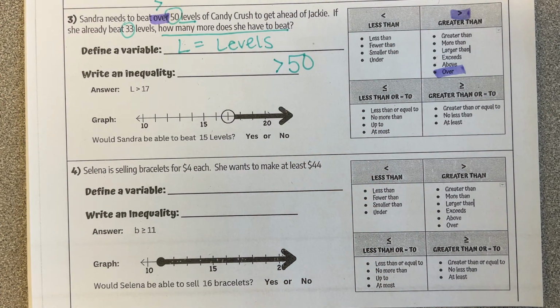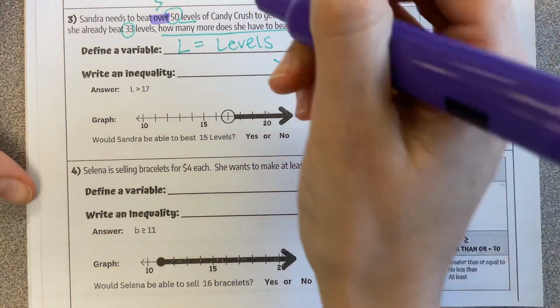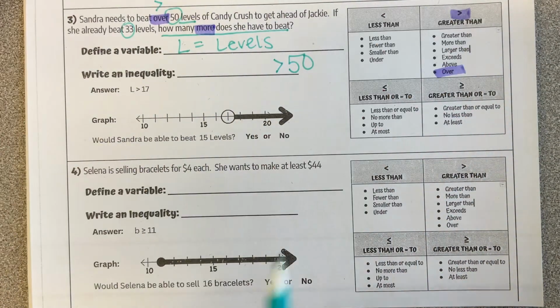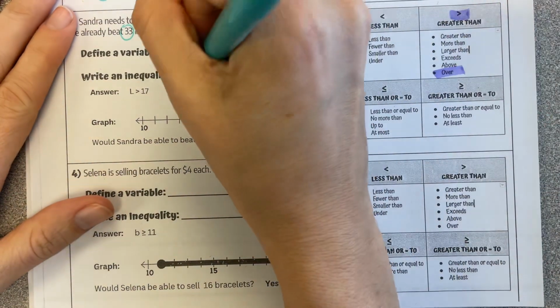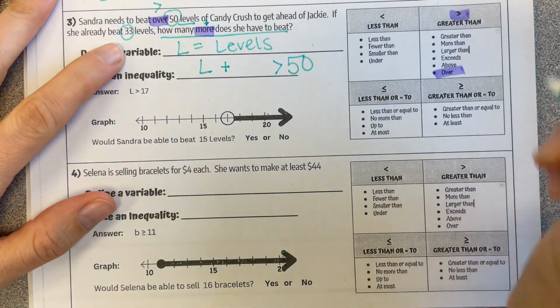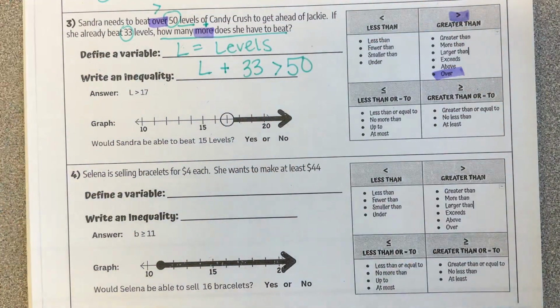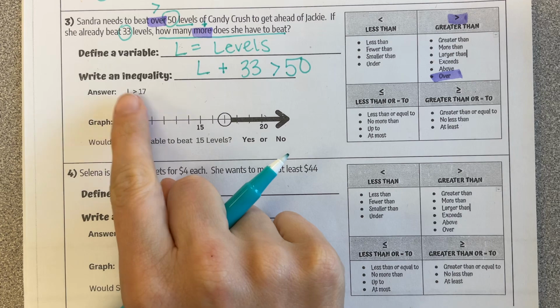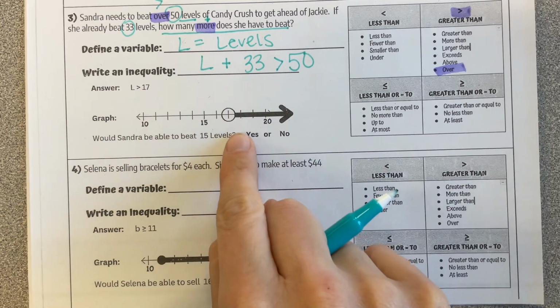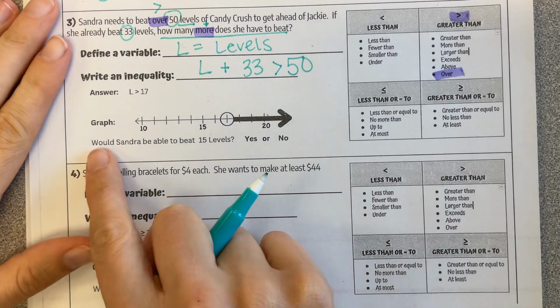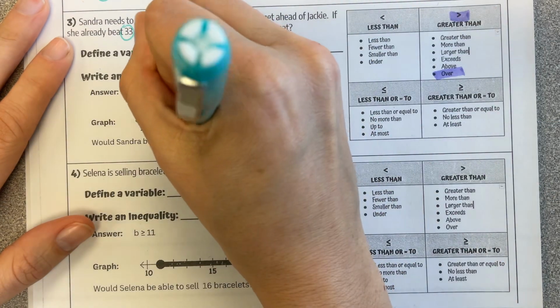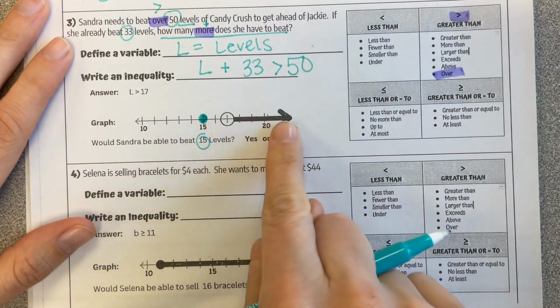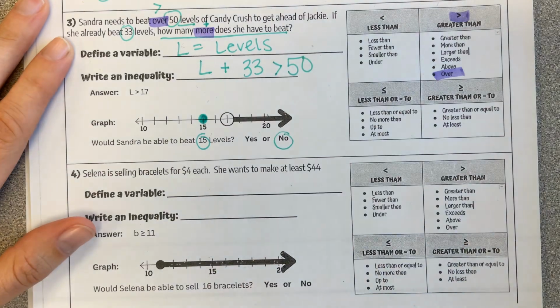Then we're looking for the word that tells us the operation. I see that it says how many more does she have to beat, just like the previous problem. That is an addition word. So we're going to take our variable L plus the other number of 33. Then you would solve. Here, when you solved, you get that L is greater than 17, and this graph matches that. The question then asks, would Sandra be able to beat 15 levels? Well, if I plot 15 on this graph right here, it is not part of our inequality, so no.